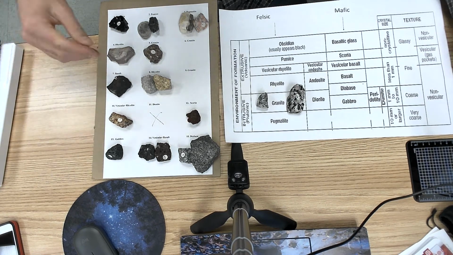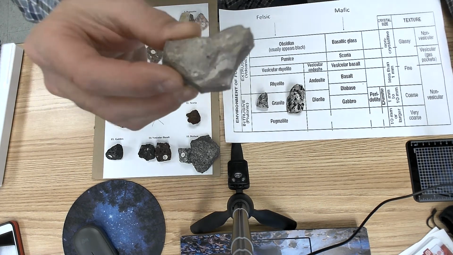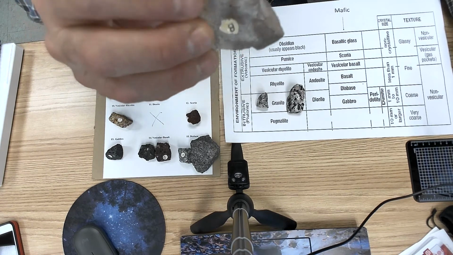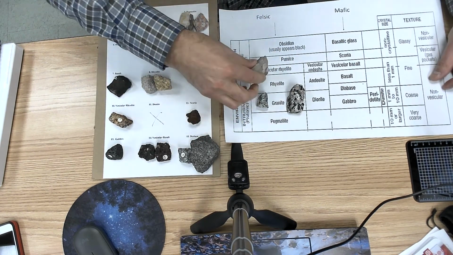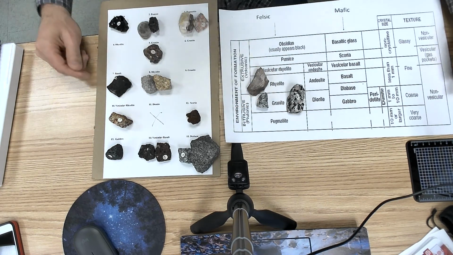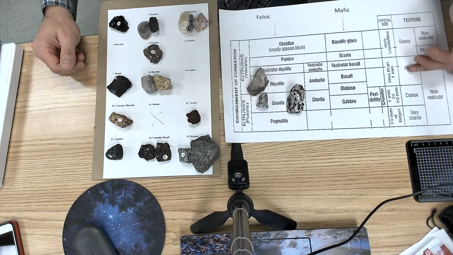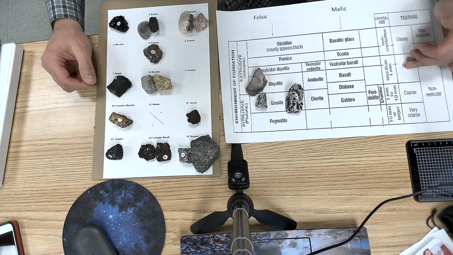Real quick, let's go a little bit smaller, like rhyolite. Rhyolite here, you can barely see crystals. You might see a little sparkle here and there. So this is a light colored igneous rock with very small crystals. This is a fine grained texture.